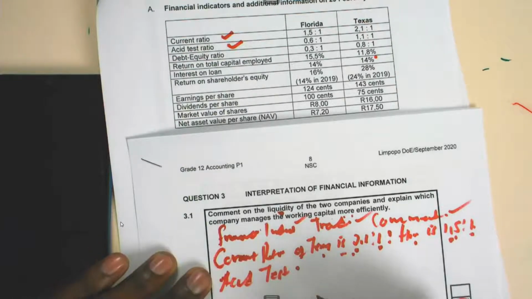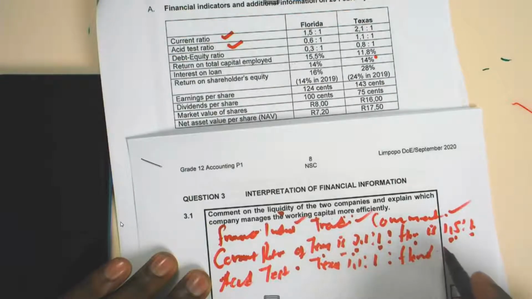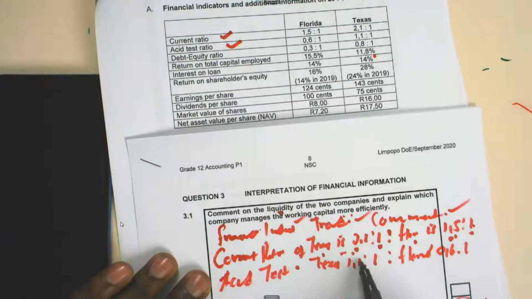Now let us go to the acid test ratio. Texas has 1,1:1, while Florida has 0,6:1. This means Texas can still pay their current liabilities with the current assets without the trading stock, as we said earlier.